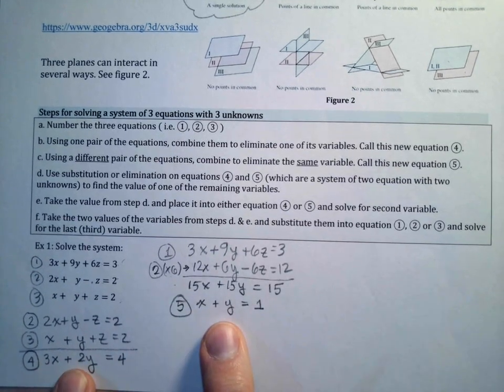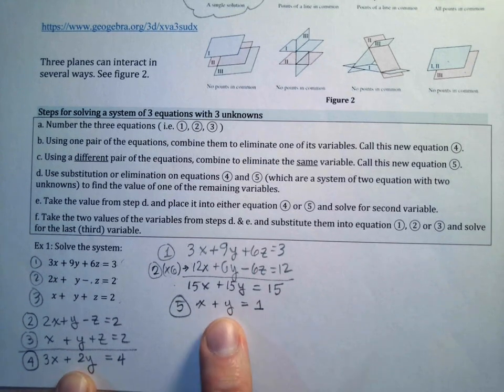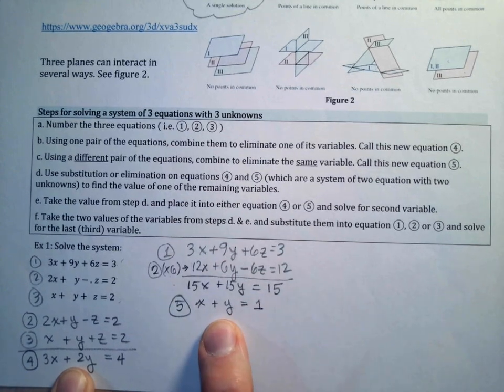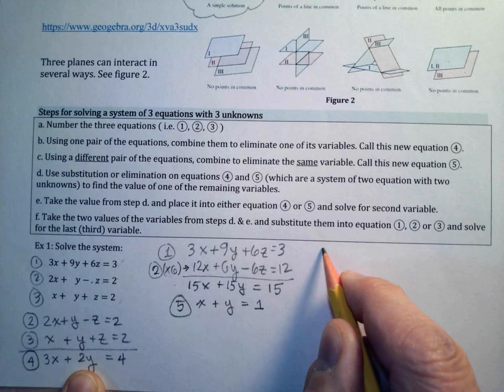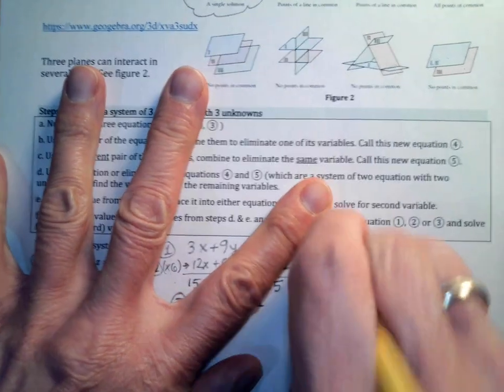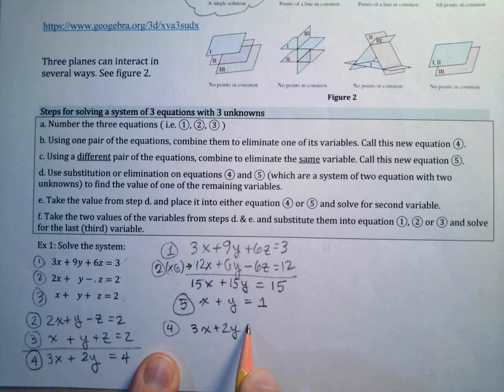All right, so now equation 4 and equation 5 are two linear equations with two variables, two unknowns, and I can solve these by elimination or substitution, whatever you want to do. I'm going to stick with elimination since we've been doing that. So I'm going to use 4 and 5, and let's get rid of the y. I'm going to use 4 as it is. So that's 3x plus 2y equals 4.